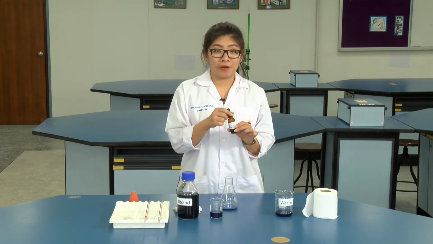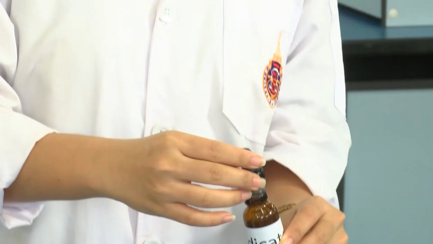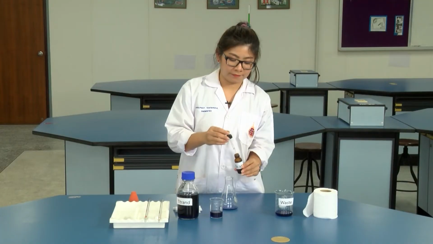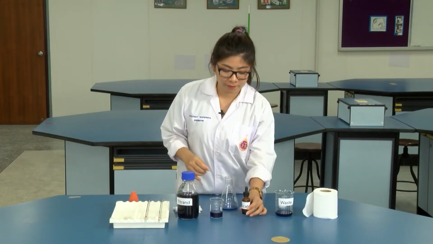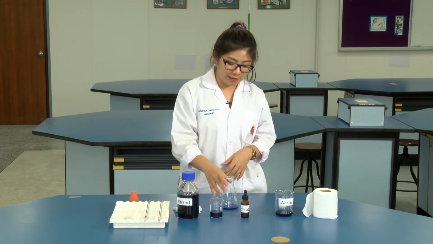Add 2 or 3 drops of indicator. After this, you will get the sample solution. And for now, we are ready to titrate.